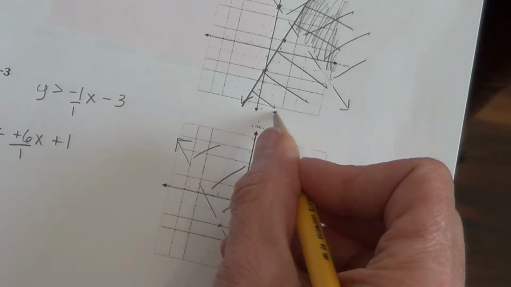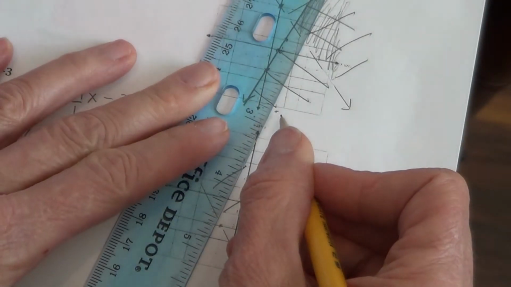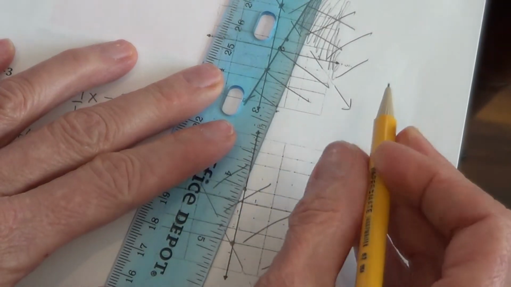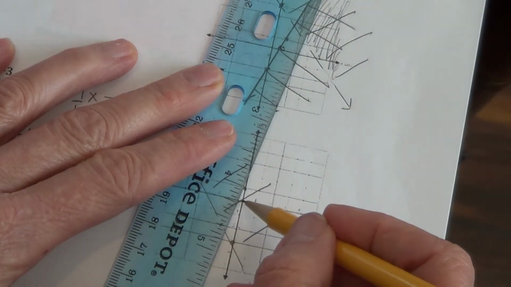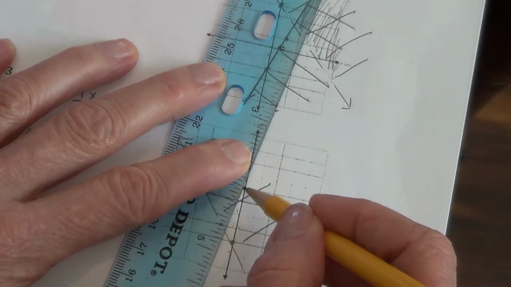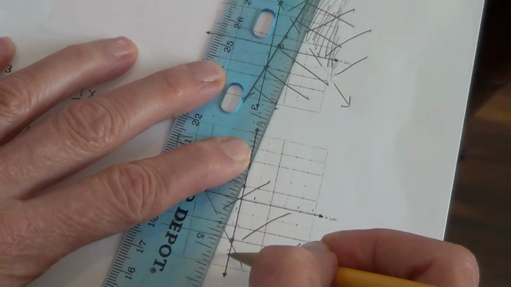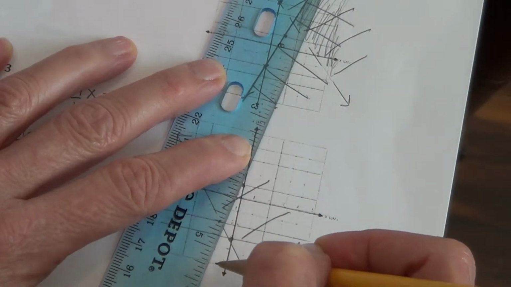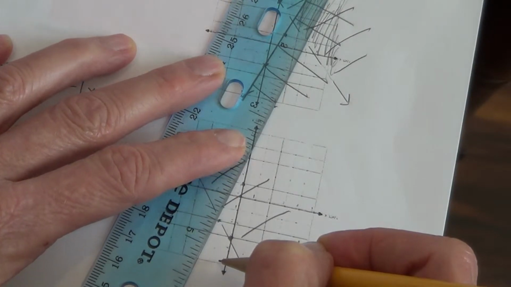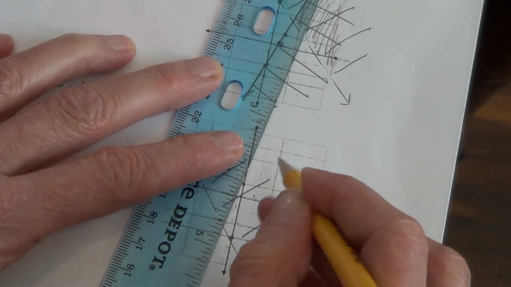That's an approximation. So as I come down, make sure that when I hit the 6th box from that y-intercept, I'm exactly at the 1, which I am.